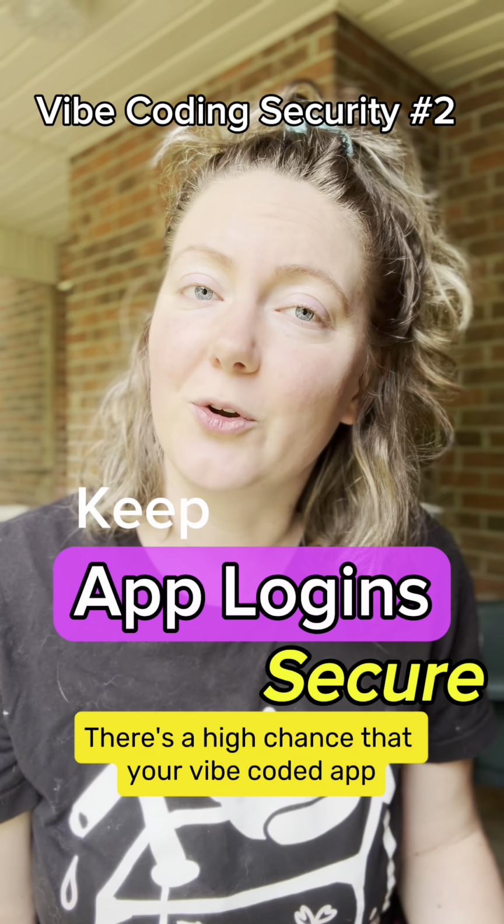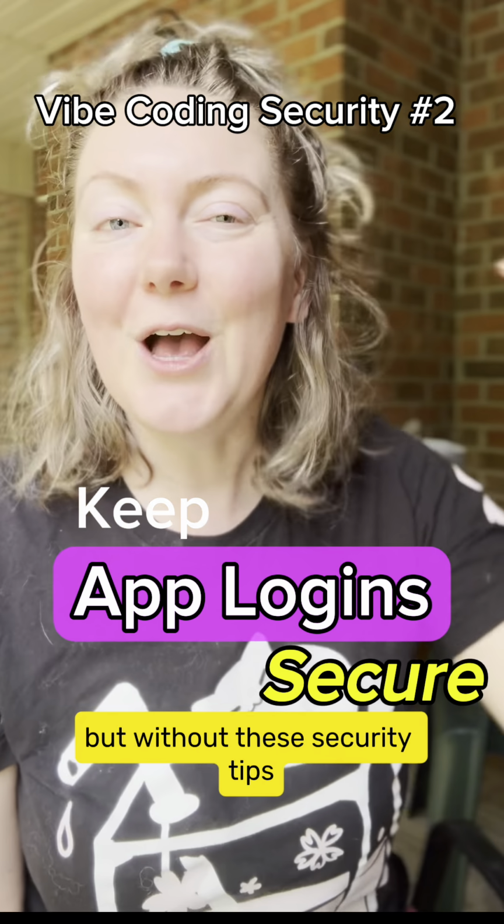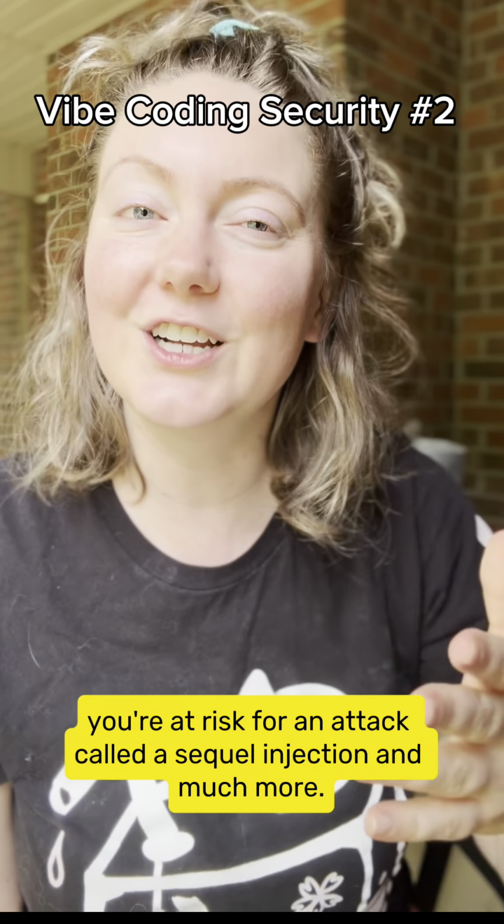There's a high chance that your vibe-coded app will require users to log in, but without these security tips, you're at risk for an attack called a SQL injection and much more.